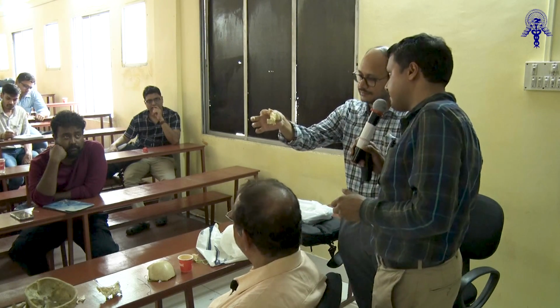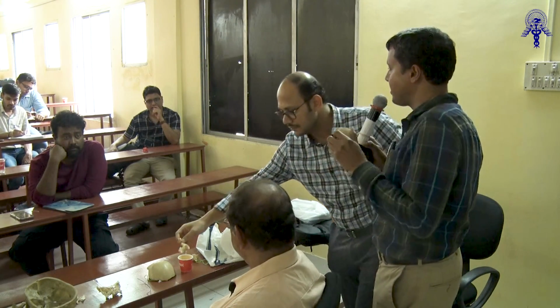First thing, temporal bone, which side, right or left? Yes. That is the important thing. Regarding the maxilla, which side? Exactly. First thing you have to identify the proper side. Then the questions will start.